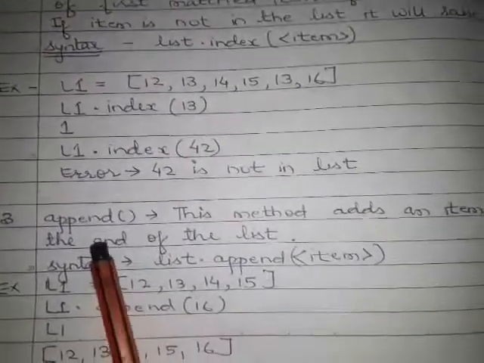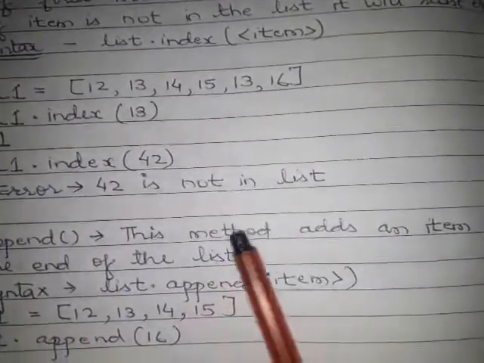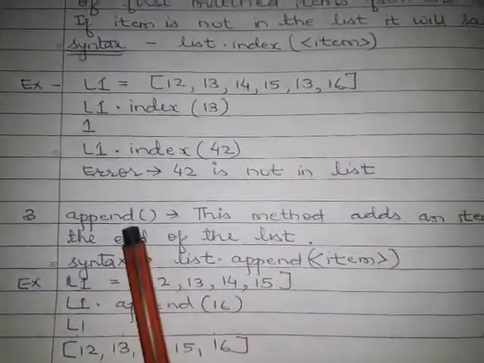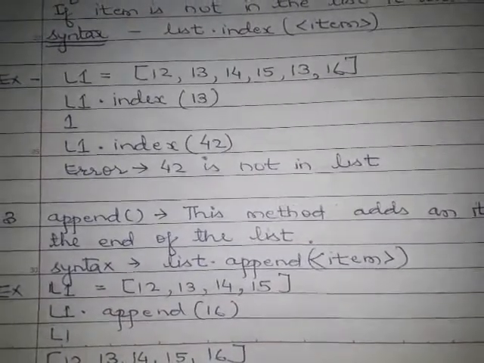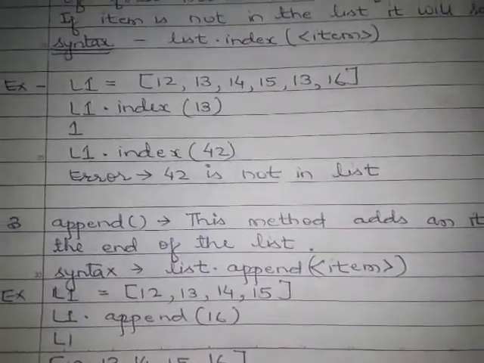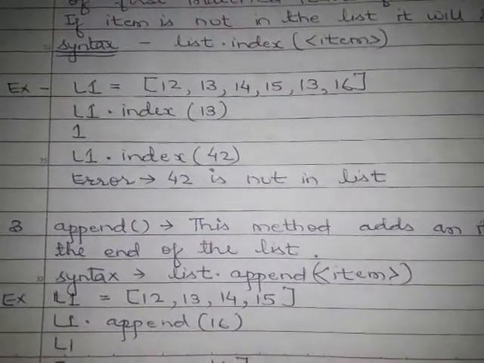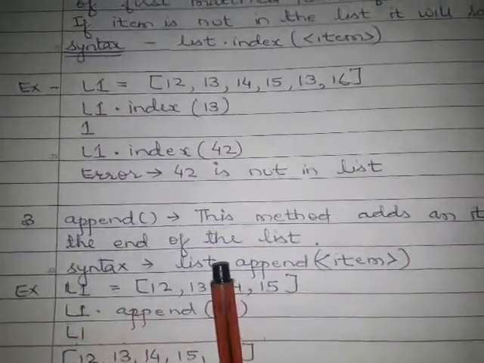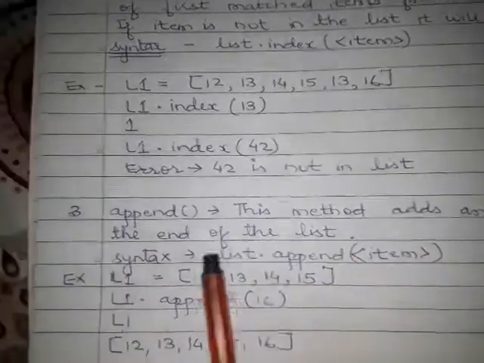Our next method is append. This method adds an item to the end of the list. Append method is used to add an item to the end of the list. It always adds a single item to the end of the list. Append is generally used to add a single item, not multiple items. Syntax is list dot append item, and the item means the value you have to pass in it.